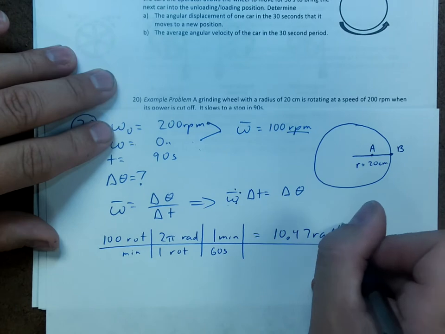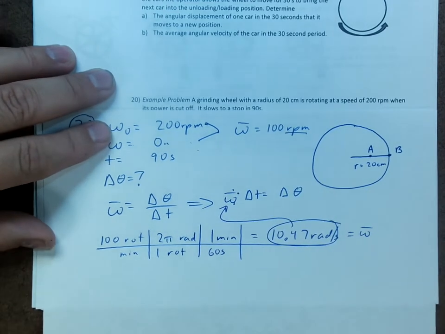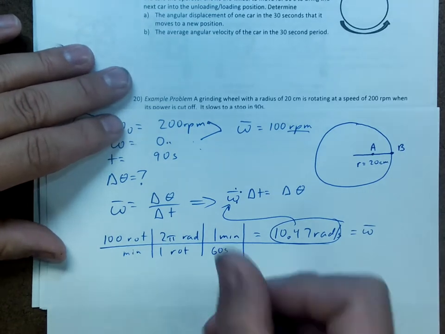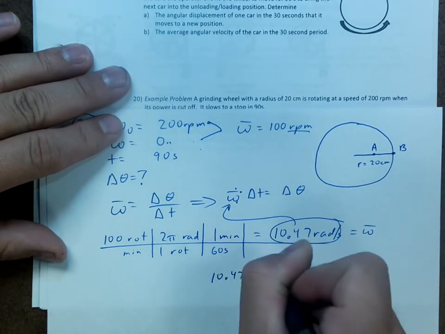And this is what we're going to plug in right there. So 10.47 radians per second.